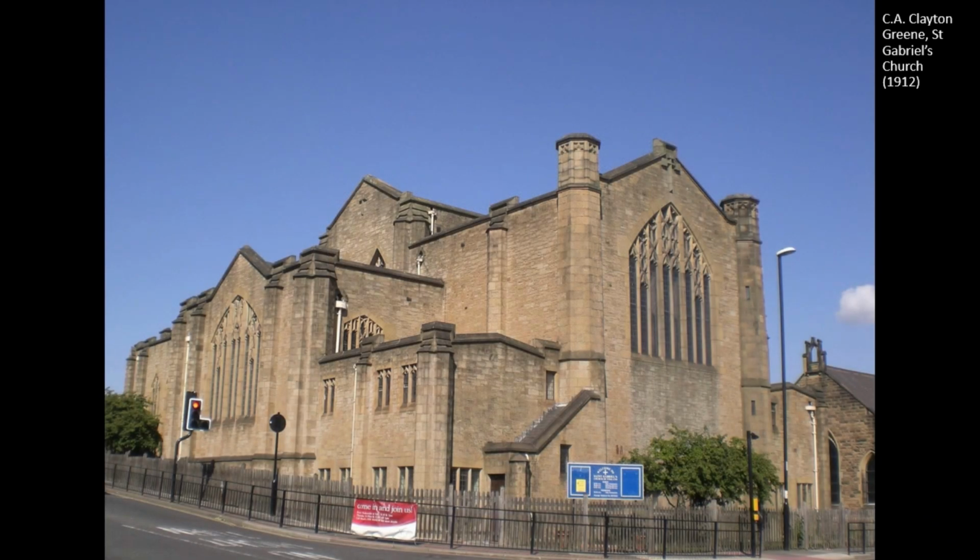I would now like to explore the work of a lesser known architect. Clare Arnold Clayton Greene was born in London. However, he came to the northeast and trained under Benjamin Simpson. He designed St Gabriel's Church, one of Sunderland's finest 20th century buildings.